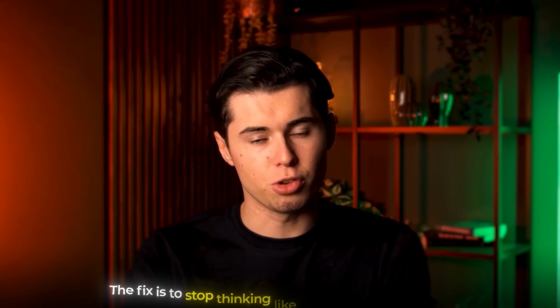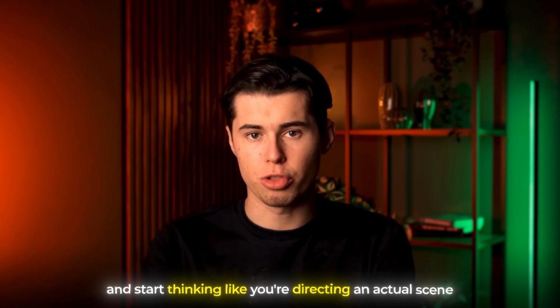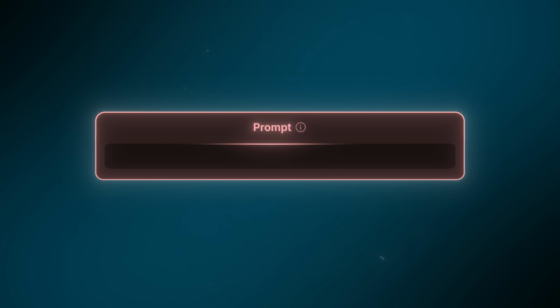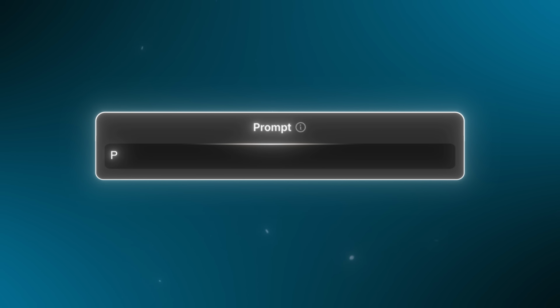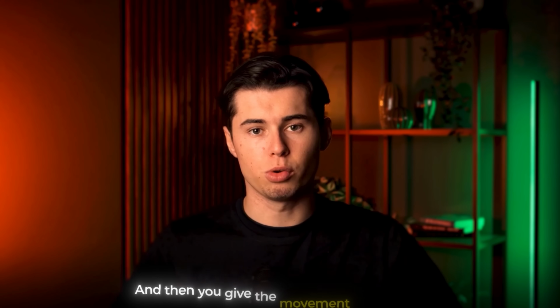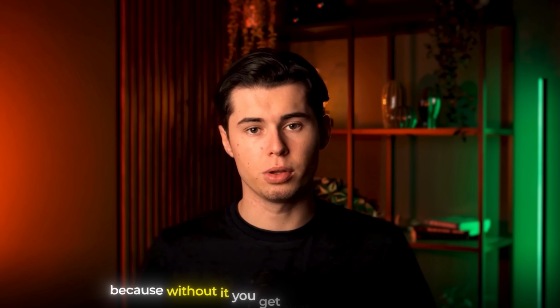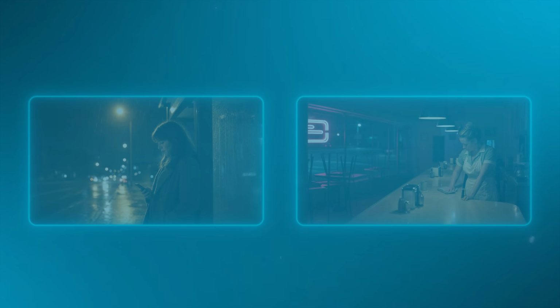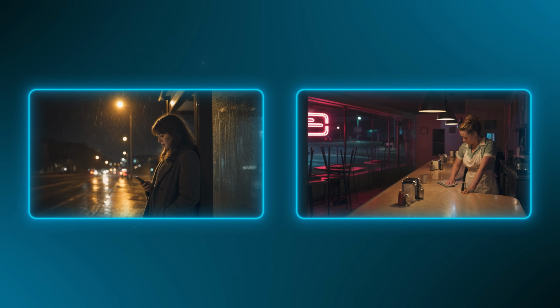The fix is to stop thinking like you're writing a prompt and start thinking like you're directing an actual scene. So instead of writing something vague like cinematic camera movement, you say what a real operator would physically do, like hold the camera locked in one spot or push in slowly from 4 meters to 2 at walking pace. And then you give the movement real weight, because without it, you get that unnatural movement that instantly gives an AI video away. Let me show you both halves of that on the two shots we already built.